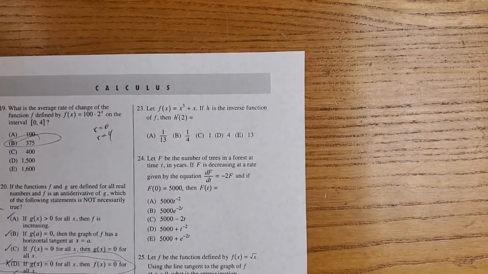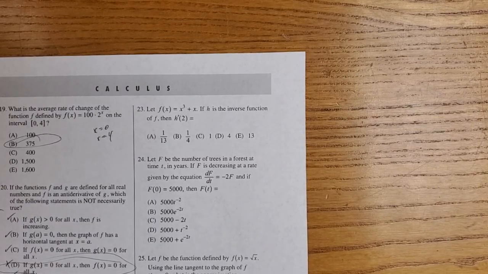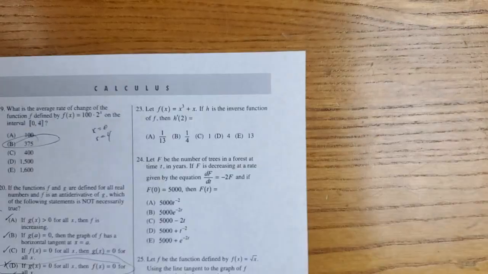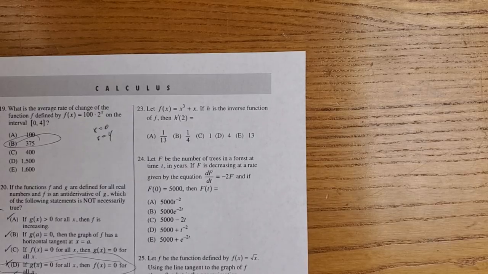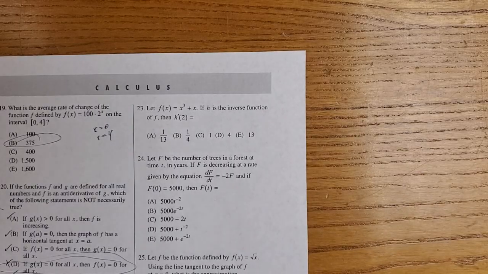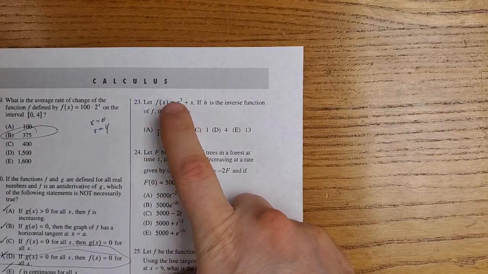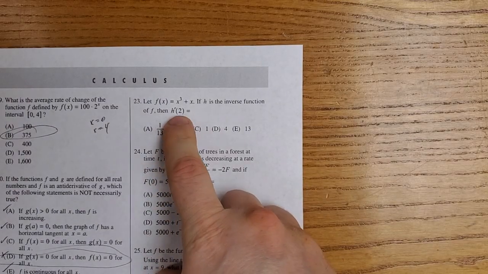Okay, tricky words here. What is the inverse function? In context here, when we say inverse function, we're just talking about flipping the x's and the y's. So you're kind of taking the graph and flipping it over that way, switching the x's and the y's. But the trick here is it is only asking for the derivative of that resulting function at a particular point. So we don't need to figure out what the inverse function is. We just want to know the slope of the inverse.